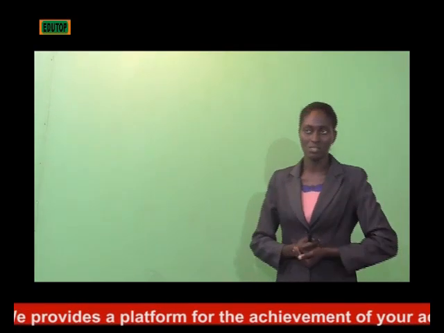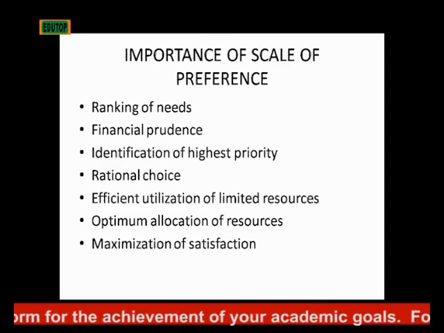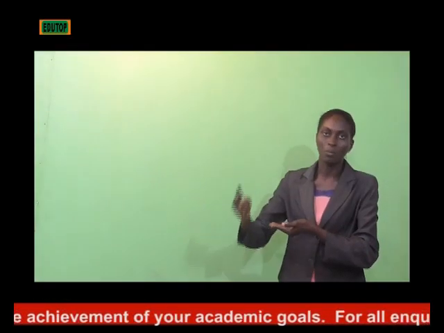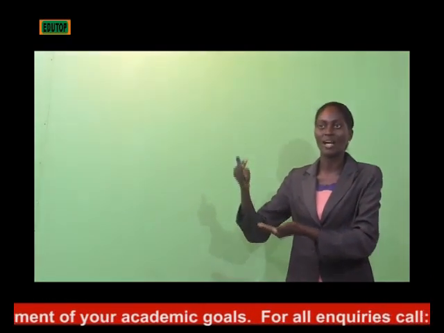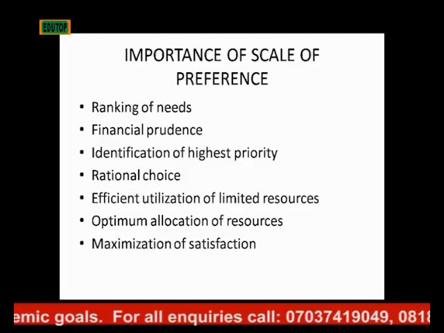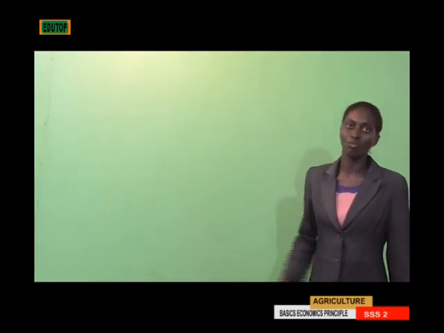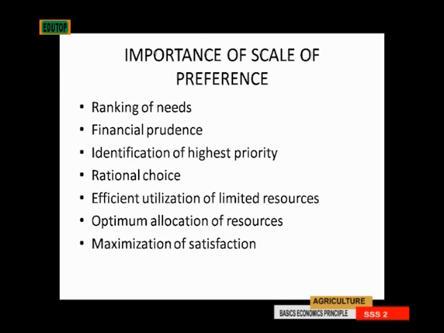Now, what importance does scale of preference have? Number one, it helps us to rank our needs. Okay, I need this one more, I need this one less, so you can rank it. Then it helps us to be prudent financially. Then it helps us to identify our highest priority. Oh, shirt is the highest need that I have now, so let me buy shirt first, then I'll be buying stove and fan later. Then it helps us to be rational in our choices.